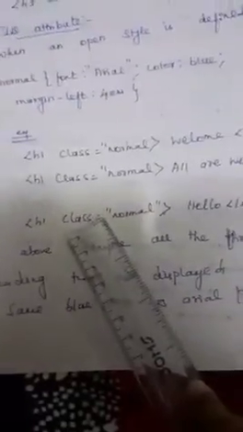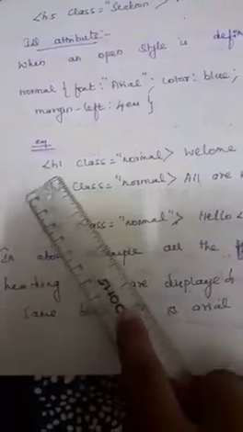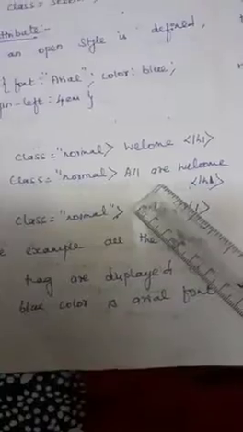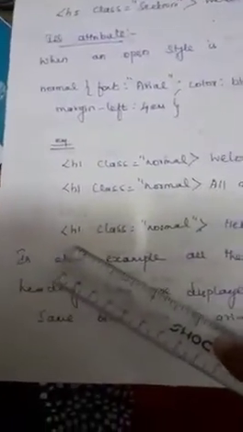Then here I used three h1 tags. In the first h1 tag I use the style normal and I want to display the text welcome. Again I use the h1 tag, I use the same style normal and I want to display the text all are welcome. Then the third time I use the same h1 tag and I use the style normal. I decided to display the content hello. Here I display three different texts but I use the same h1 tag.